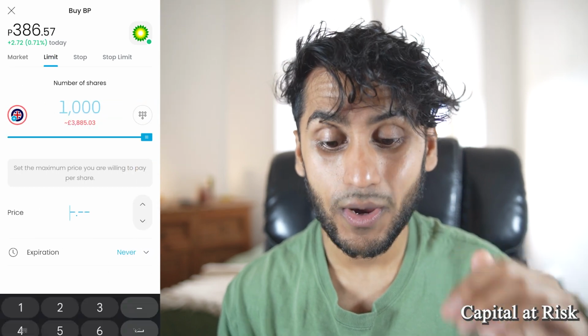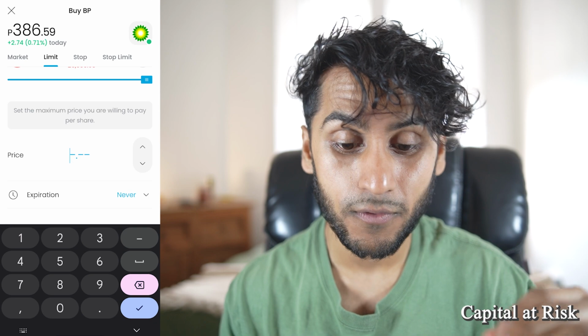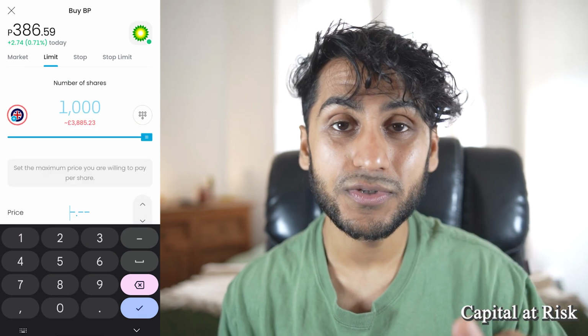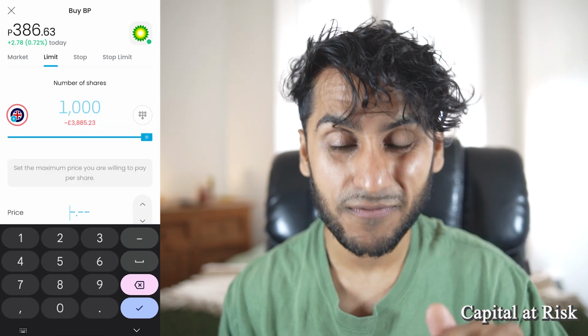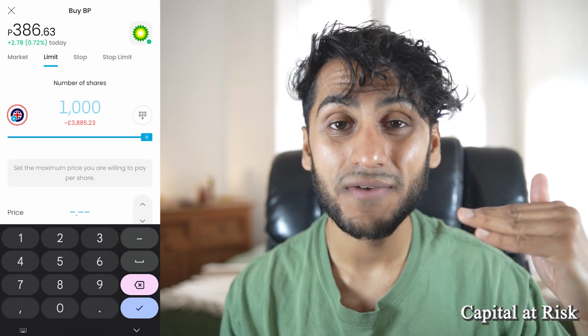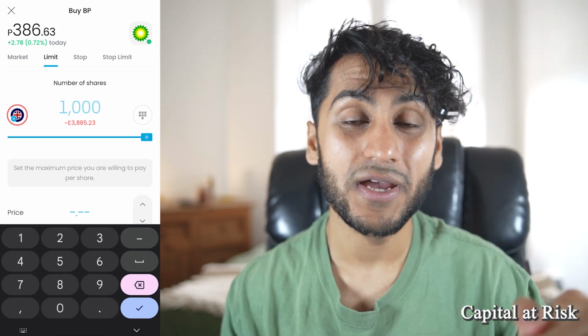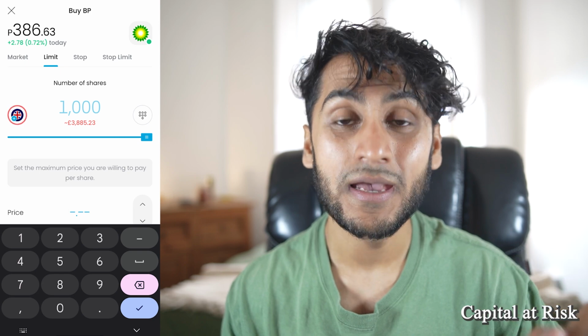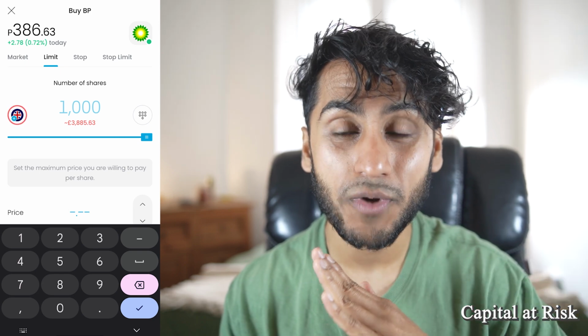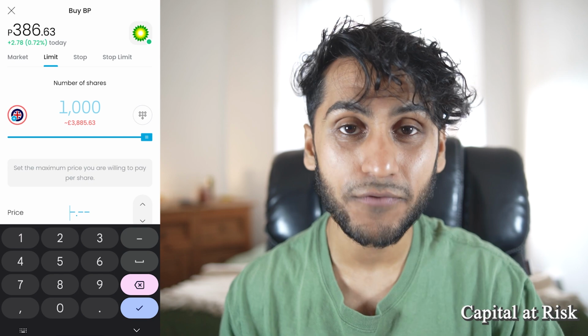So if you do want to limit your losses, you can always press limit and enter the price that you are willing to pay. However, the downside of using a limit order is that sometimes you're going to have to wait for that price to be hit. And just because you have a limit order does not mean that your price will be executed if it does appear on the graph, because the graph is not representative of the actual trading volume at any given time.